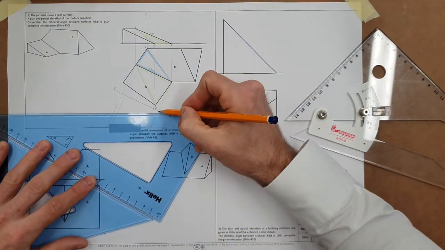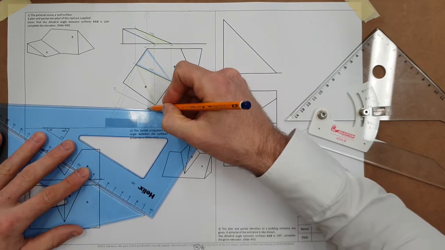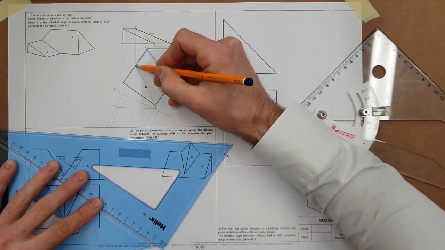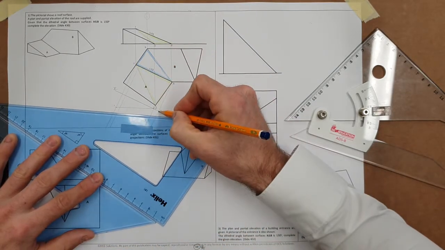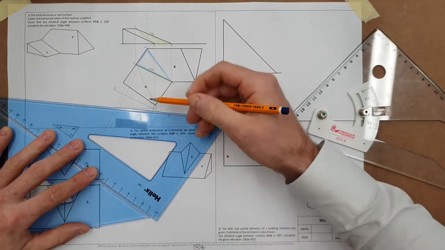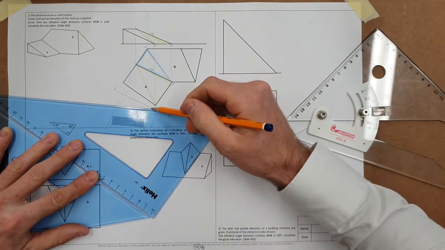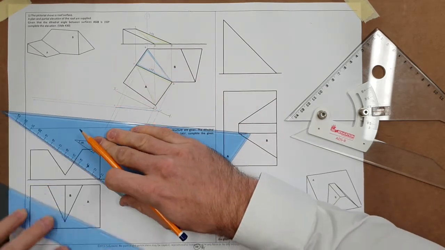That gives me 1 to 2. Sorry, I'll actually join 1 to 3 first. 1 to 3 there is just the line crossing through A, and 1 to 2 is the line of intersection. Now while I'm here, I'm going to just project along the true length of the line of intersection.